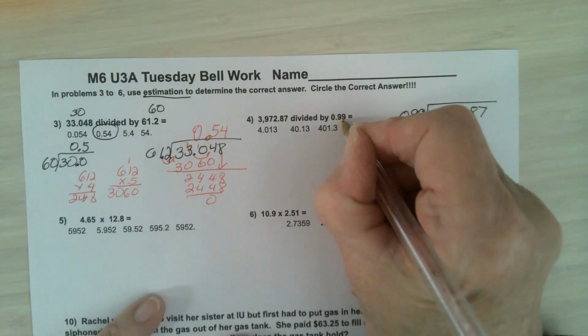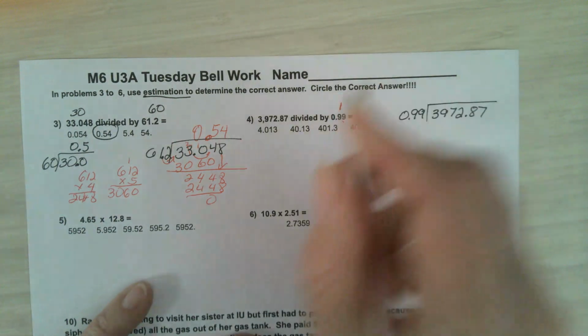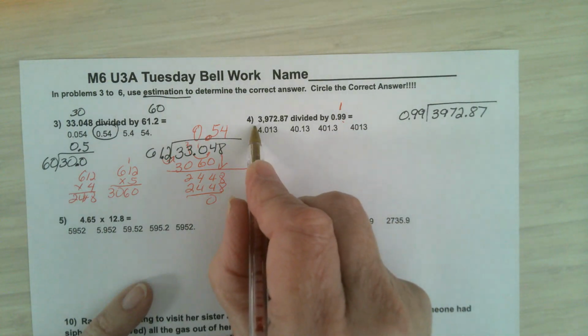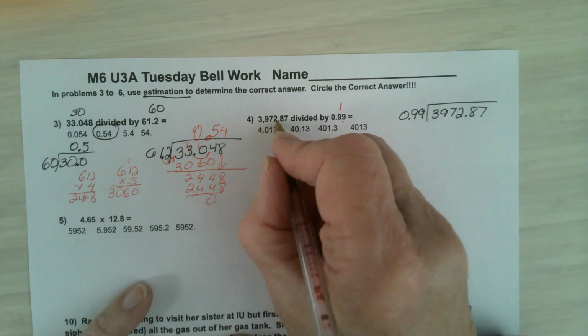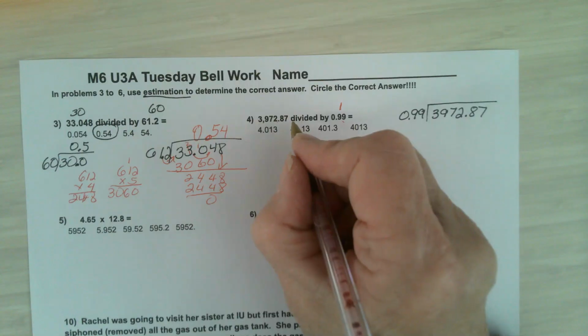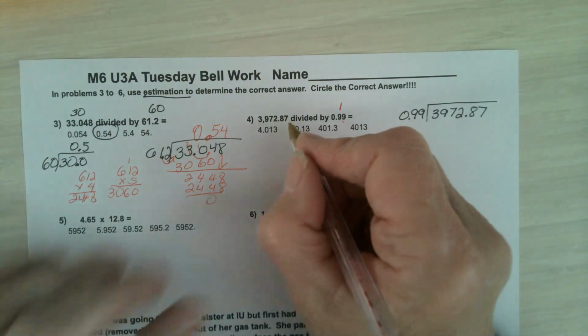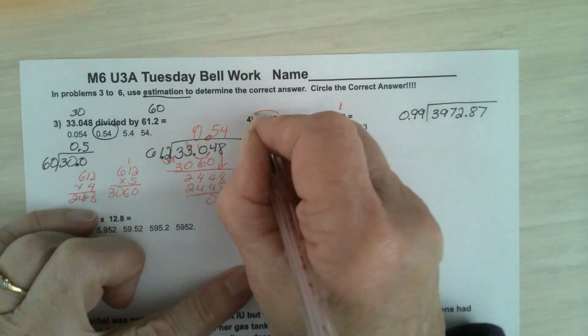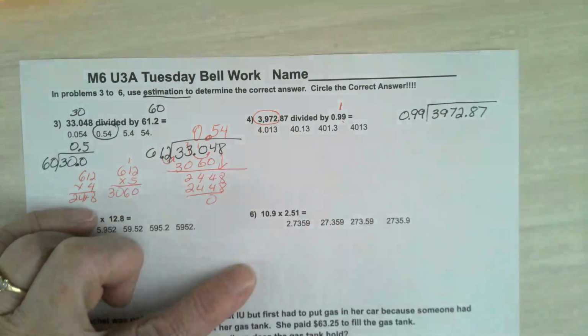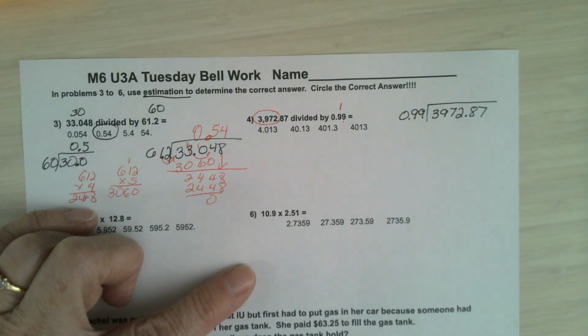Yes, 1. Kids, this divided by 1, the answer is going to be close to 3,972.87, right? Because when you divide by 1, it stays the same, right? So, which of these answers is closest to 3,972? Yes.